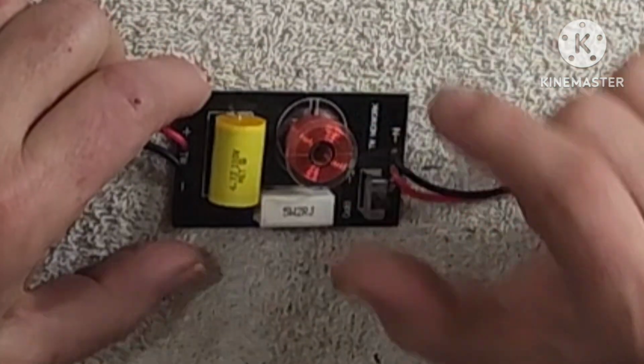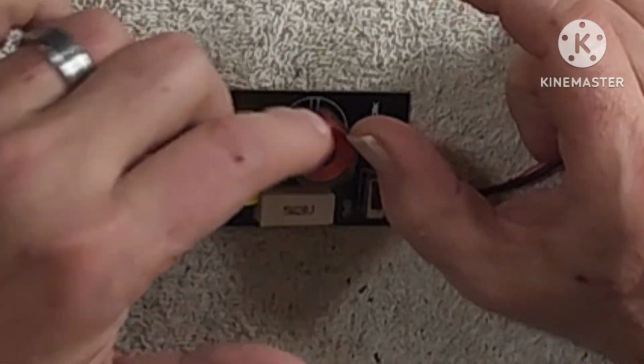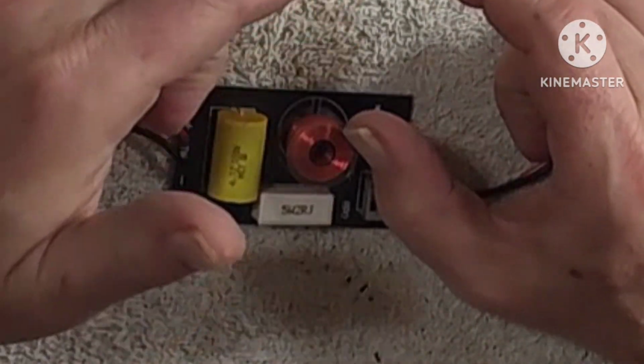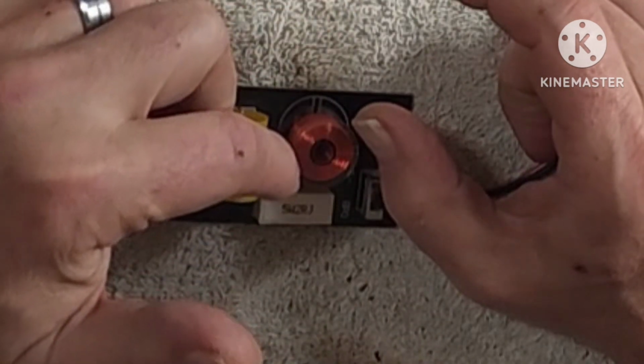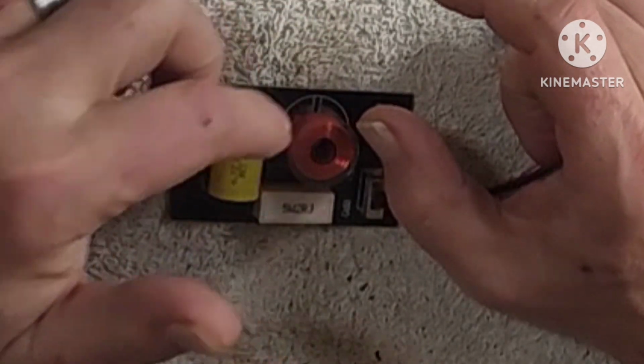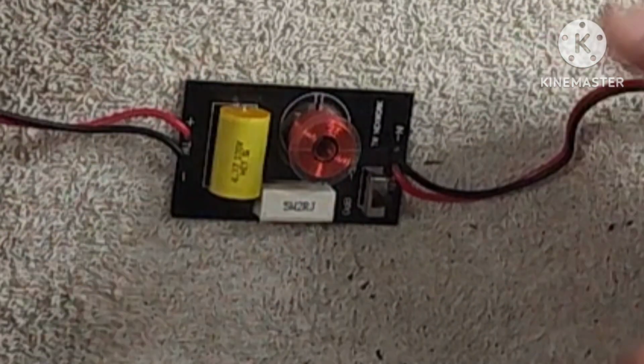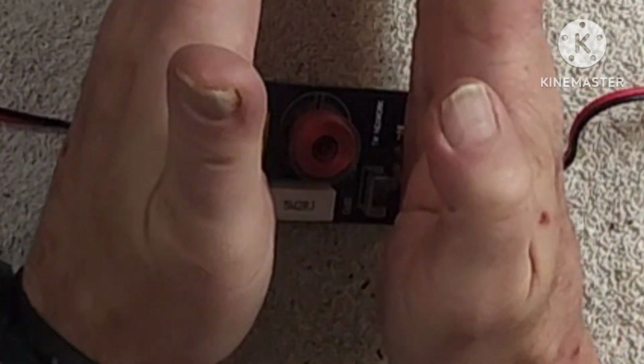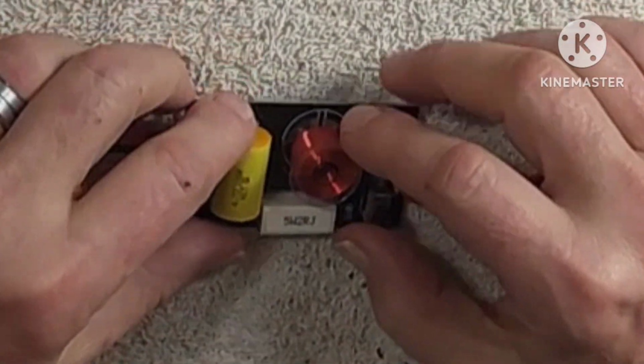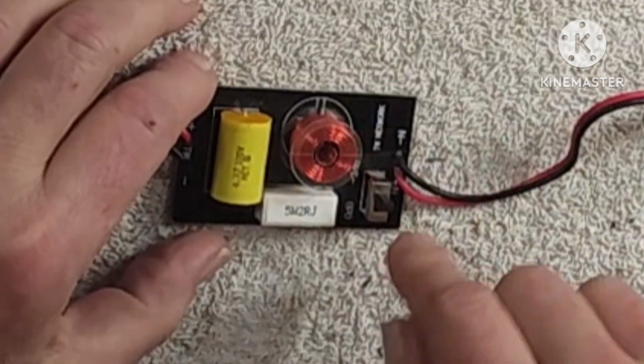And then you would have a mid-range signal, because the coil when it's in series cuts your highs. So this guy cuts lows, this guy cuts highs, and you're left with a little band pass, right?